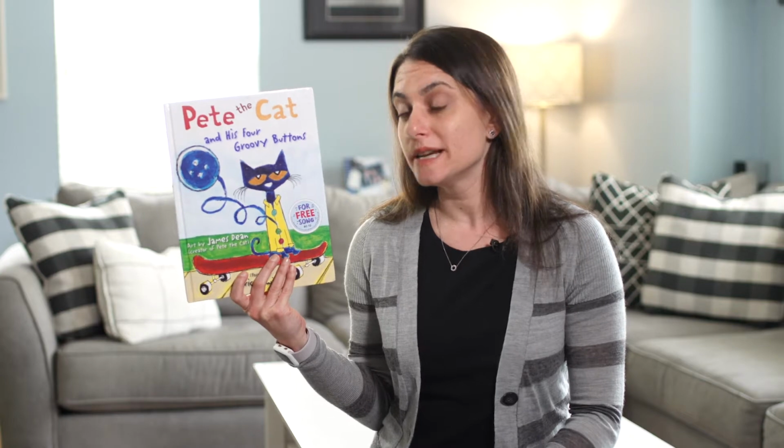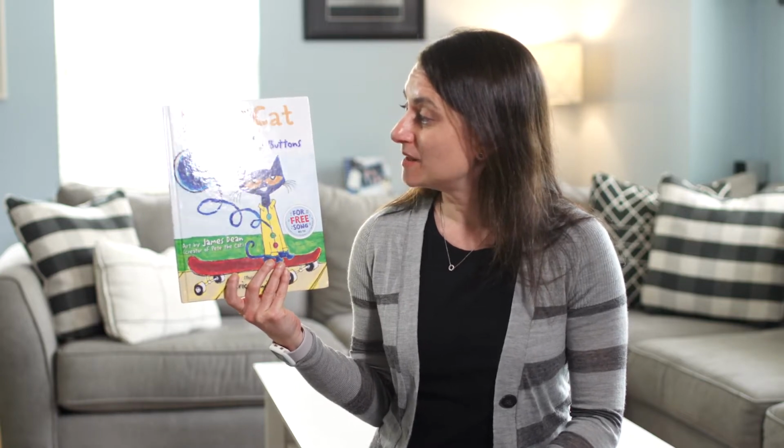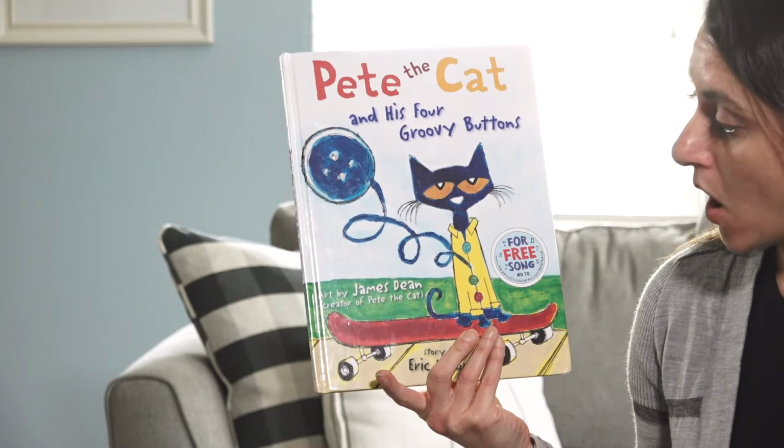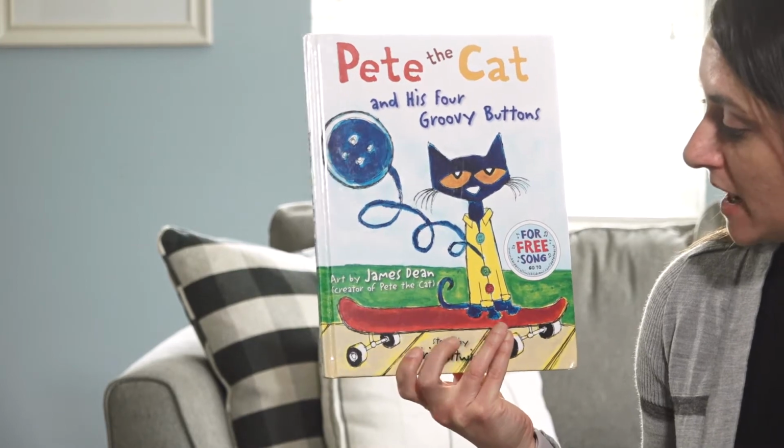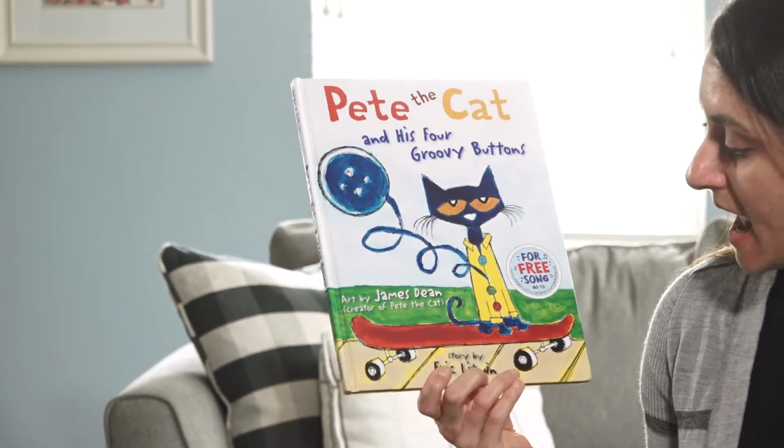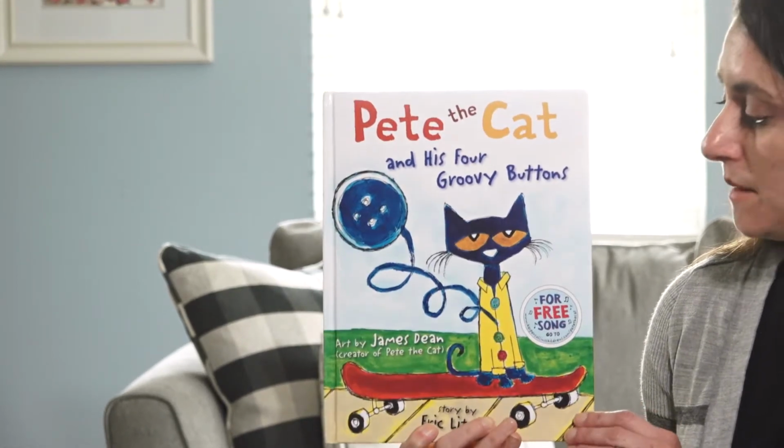Hi kindergartners! Today I'm going to read you one of my favorite stories. I love all of his stories. It's called Pete the Cat and His 4 Groovy Buttons. Art is by James Dean, creator of Pete the Cat, and the story is by Eric Littman.